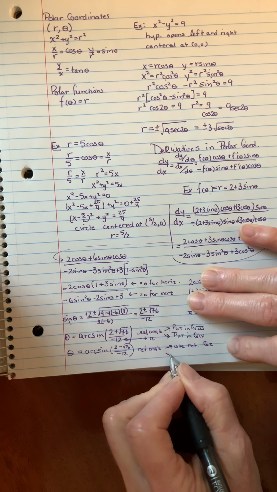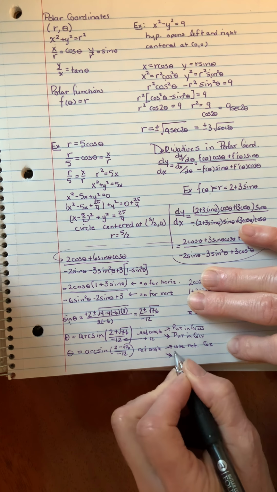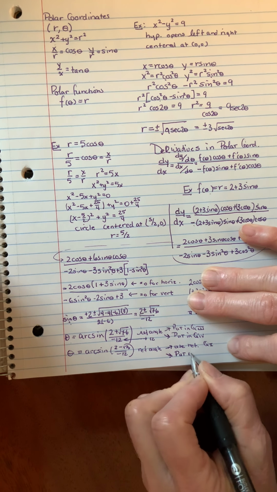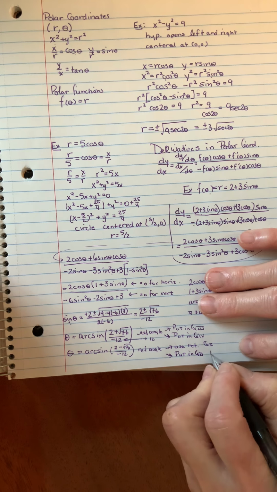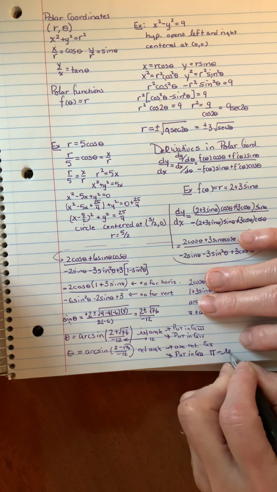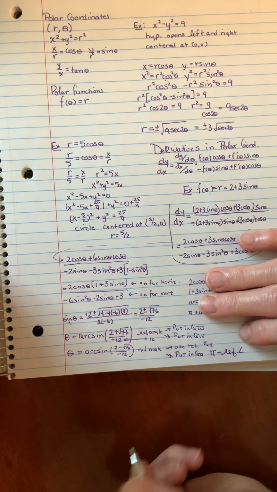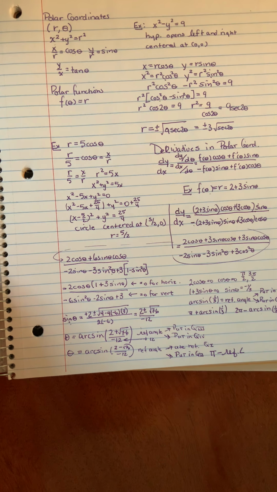And then sine is positive in quadrant 2, so put it in quad 2. And that is, you take pi minus your reference angle, and that'll put it in quadrant 2. So you get a lot of really wild answers on that. It hopefully taxes your trig knowledge a little bit, and you can use it on your calculator.